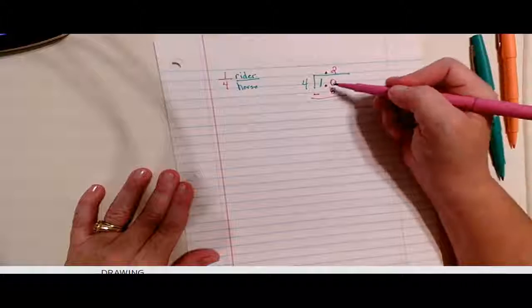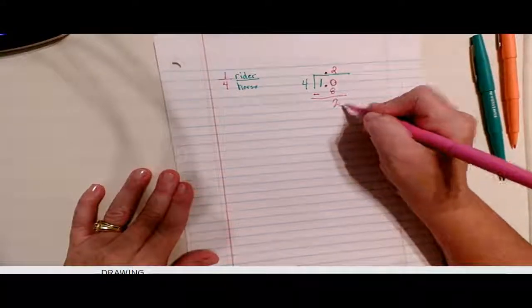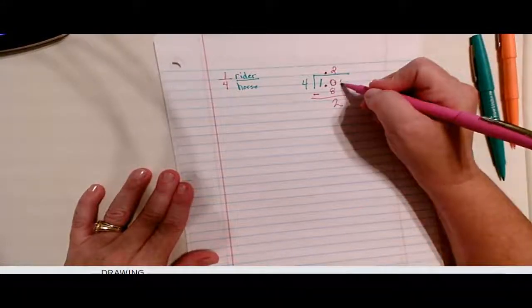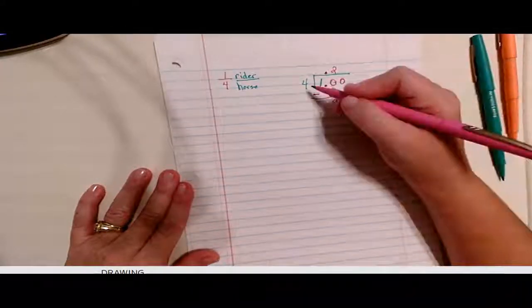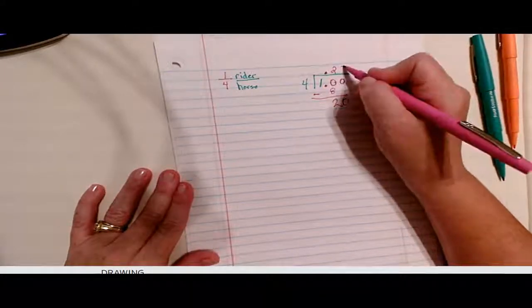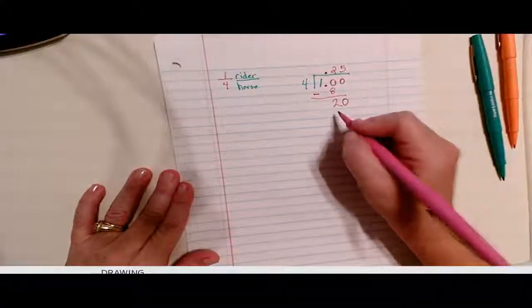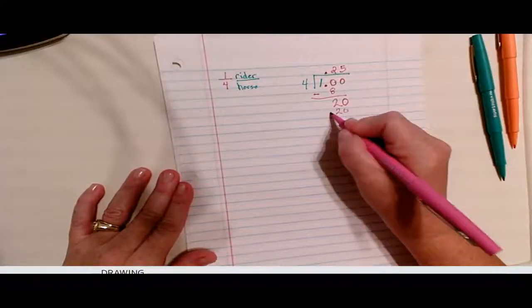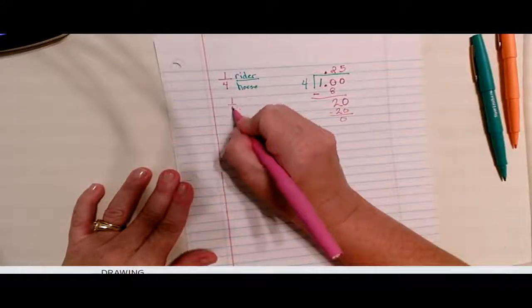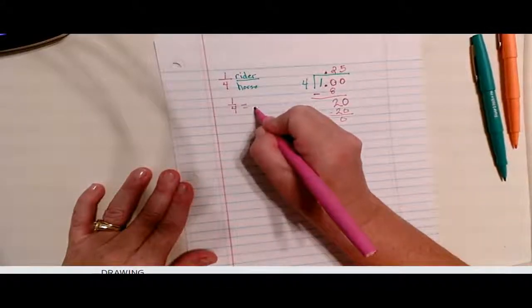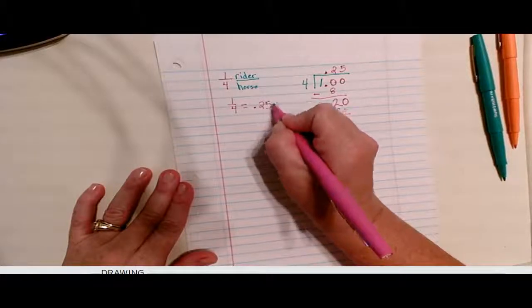Subtract. 10 minus 8 is 2. You're going to add another 0 on and bring the 0 down. 4 can go into 20 5 times. So 1/4 is equal to decimal 25.